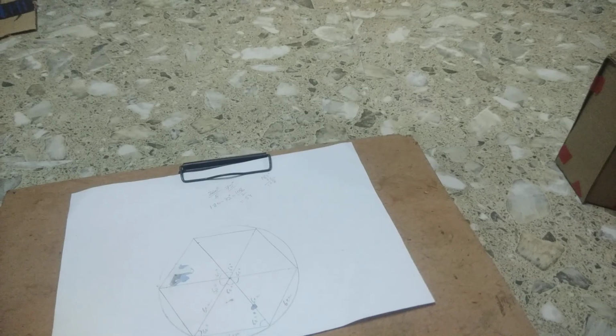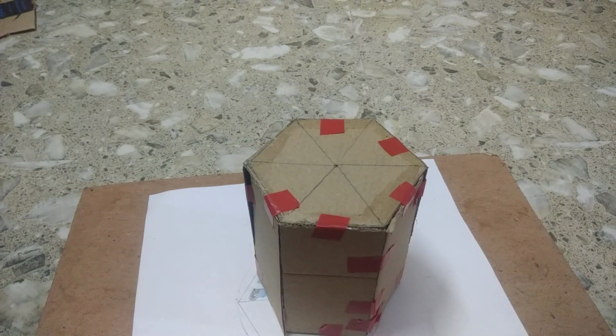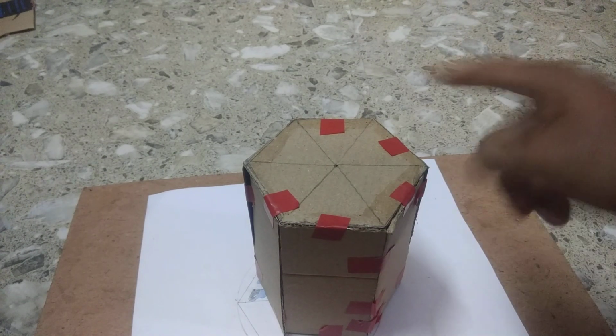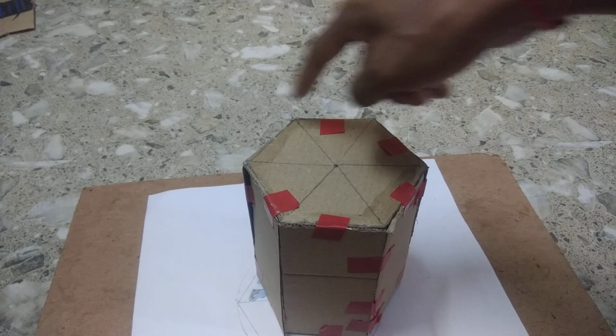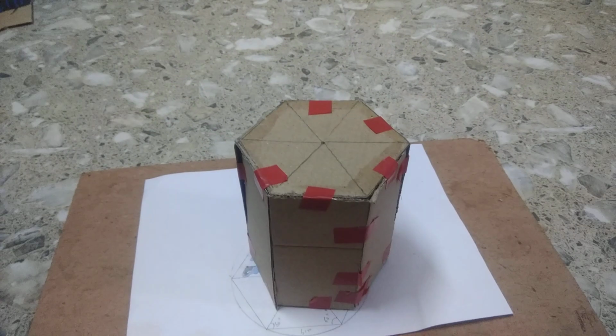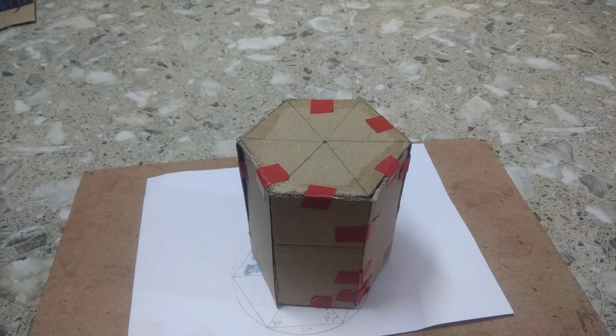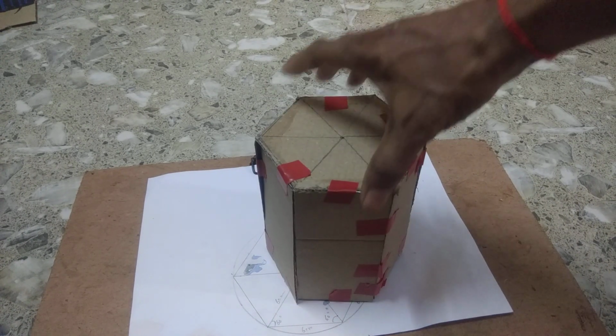Right? In this way, you can make a hexagon. And you make 2 regular hexagons, 1 and the base 2, and you need 6 rectangles, 1, 2, 3, 4, 5, 6. In this way, you can make a regular hexagonal prism, right? And let us take the properties again.